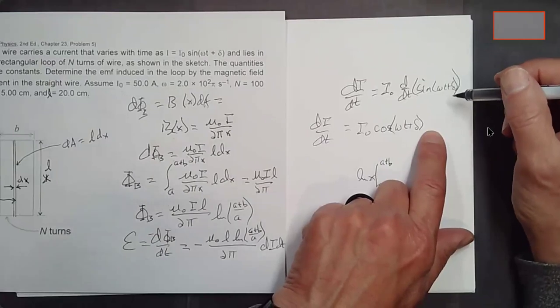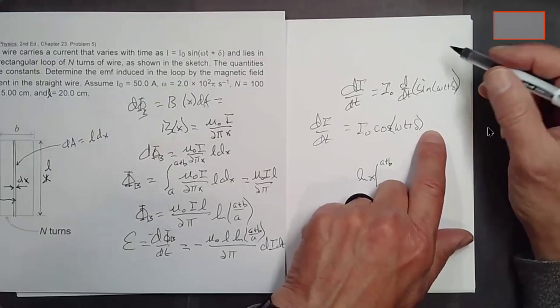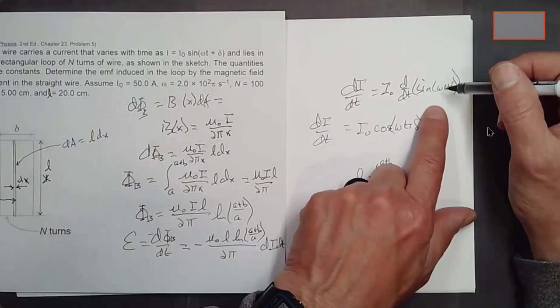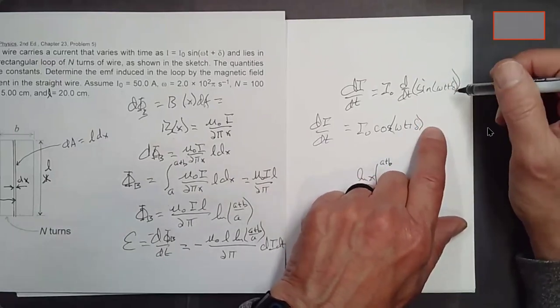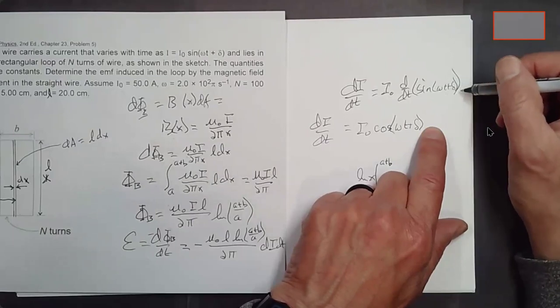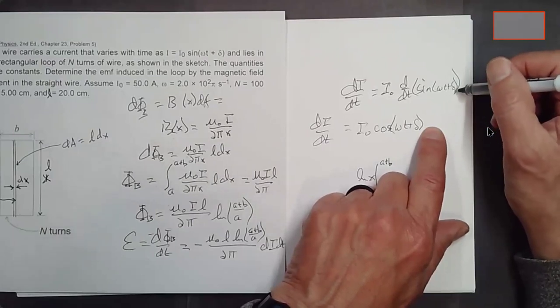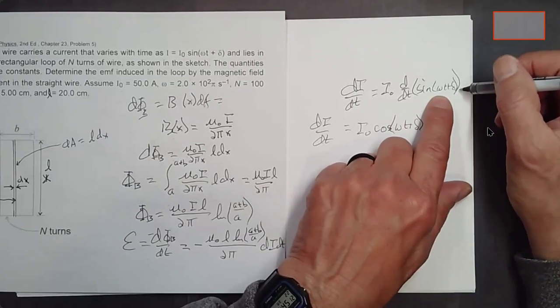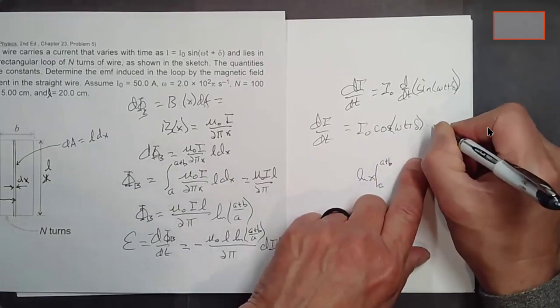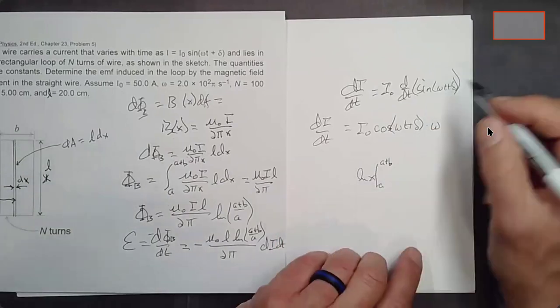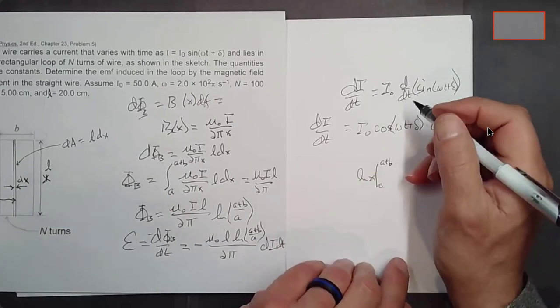It's been a long time since I took or taught calculus, actually more than 20 years since I taught it once, but I didn't teach the first quarter derivatives. So anyway, the derivative of the inside is just omega, is all you get when you take a derivative of omega t plus delta with respect to time. So times omega. So I naught omega cosine of omega t.